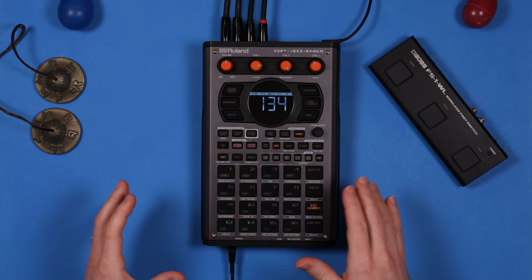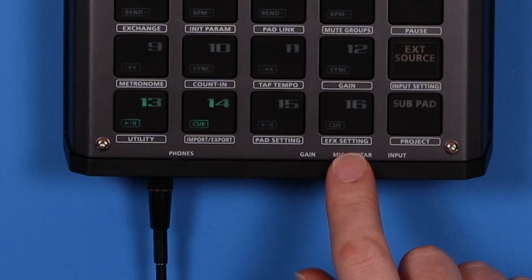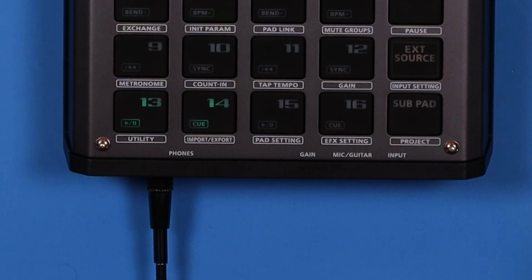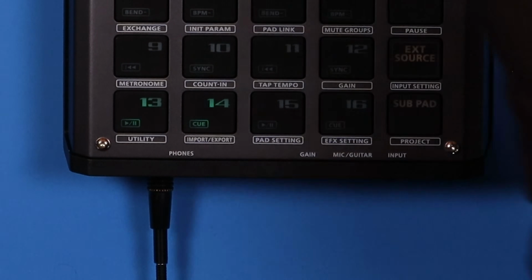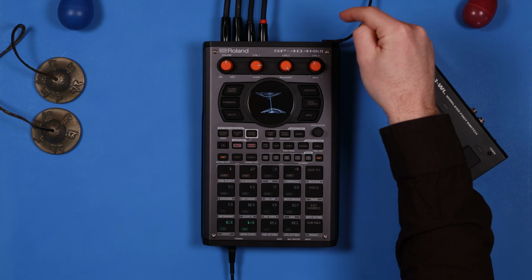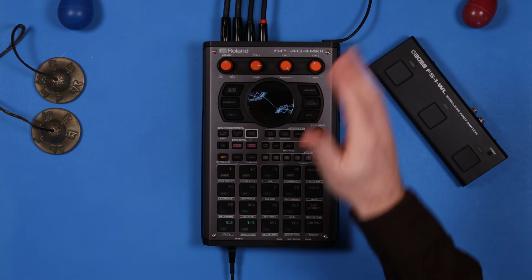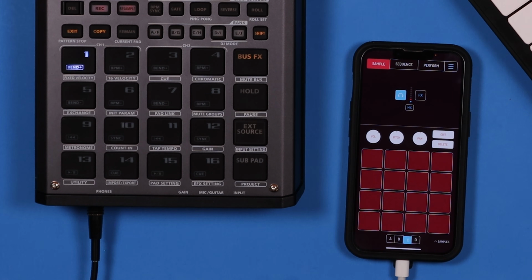In terms of connectivity, there's a wealth of options, and we'll probably end up using most of them during the video today. On the front, we've got a 1/4" input that's switchable between mic and guitar impedance with a gain knob. You've got dual headphone out, one 3.5mm, one 1/4". On the back, you've got your 1/4" stereo output, 1/4" stereo line input. You've got MIDI in and out, and you also have USB-C. And that USB-C can do bidirectional audio and MIDI to devices like computers, tablets, and phones.